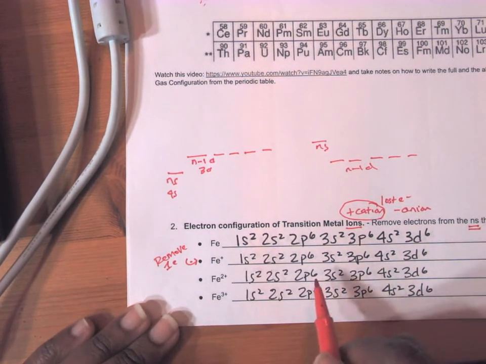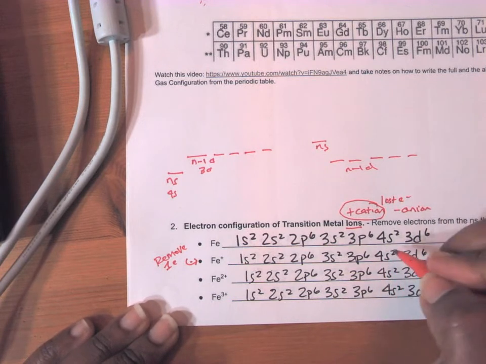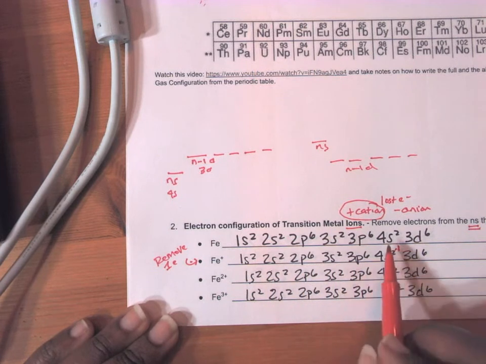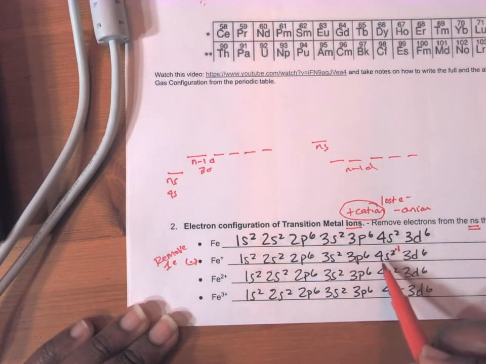So I'll remove my one electron from the 4s. The 4s has 2 electrons in it, so I'm going to cross that out and make it 4s1. And so my electron configuration for iron plus 1 will be 1s2, 2s2, 2p6, 3s2, 3p6, 4s1, 3d6. Notice it's pretty much the same thing except I removed my electron from the s.